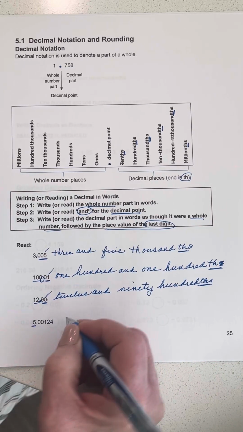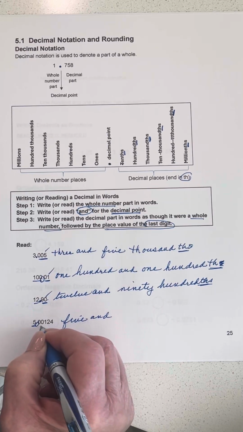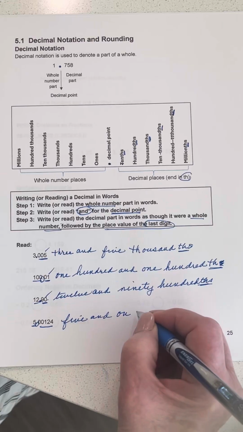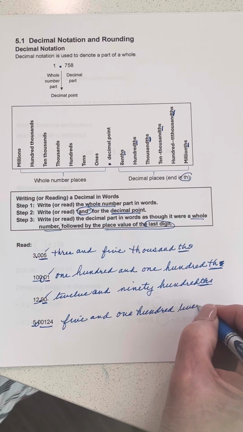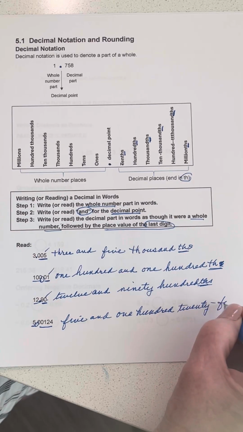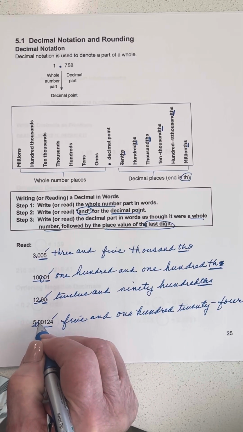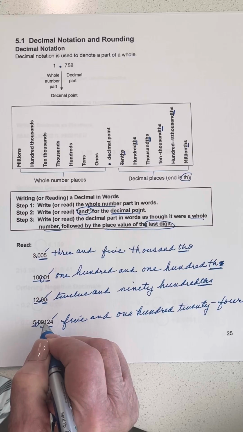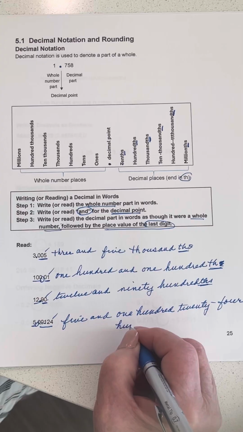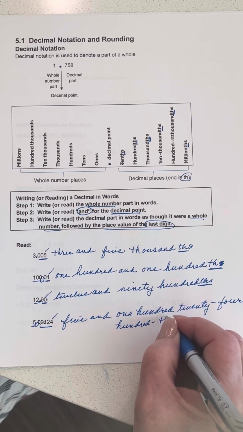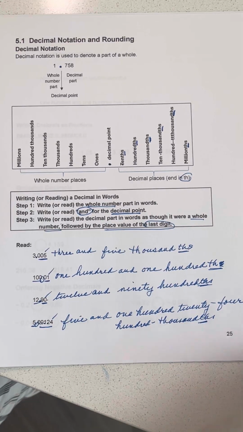Okay, this next one, we have the whole number 5, the decimal point, which is "and," and we're going to read this number, 124. And then we're going to name that last place: tenths, hundredths, thousandths, 10,000ths, 100,000ths. 100 thousandths. Notice the TH on the end of that.